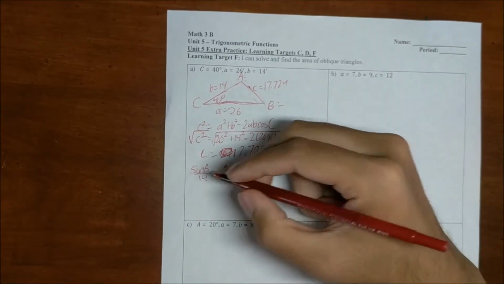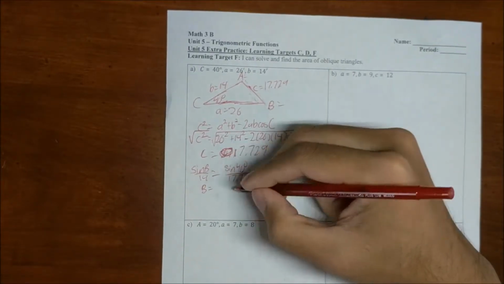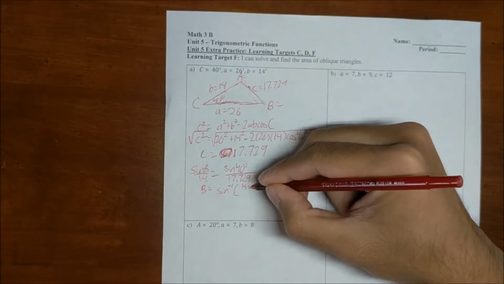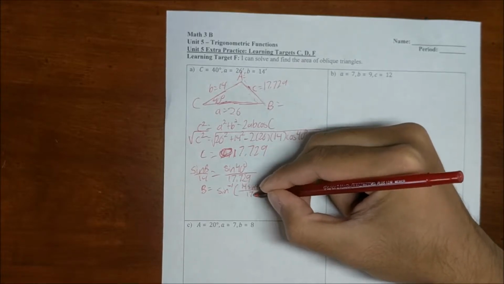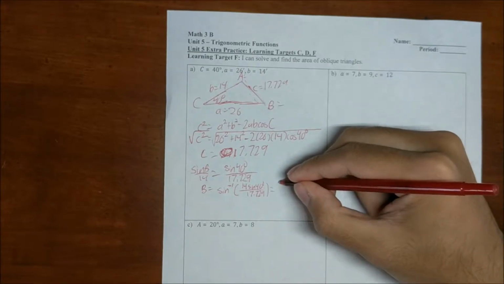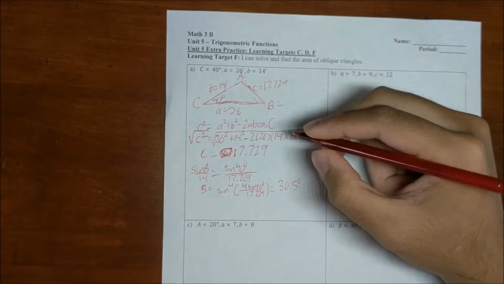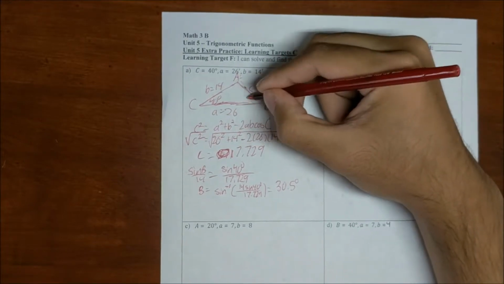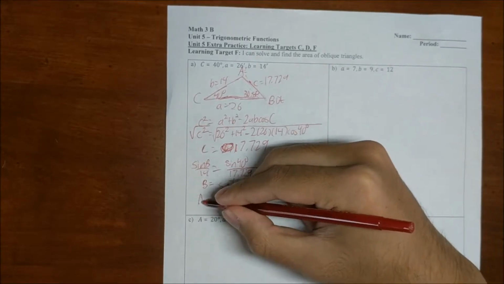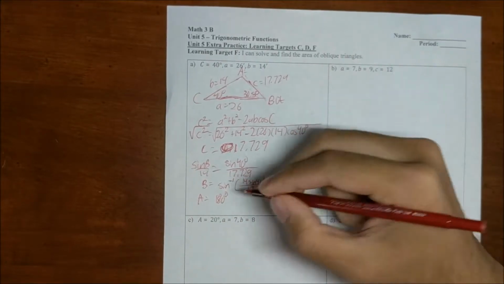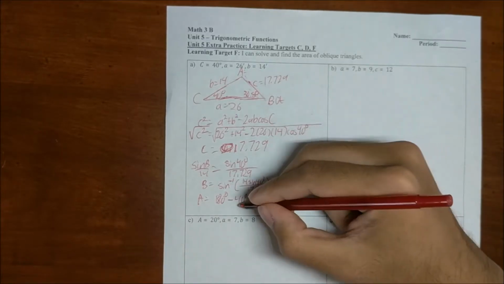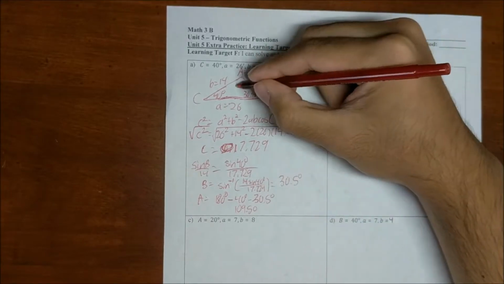Okay, so then solving for B, cross multiply, divide, do the inverse operation. So this gives you B is 30.5 degrees. And then finally we can use the triangle sum theorem to get angle A. 180 degrees minus the two angles we know means there are 109.5 degrees left over for angle A.